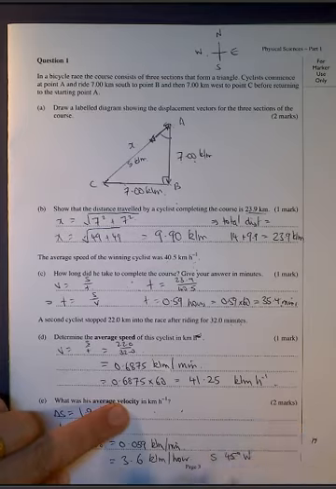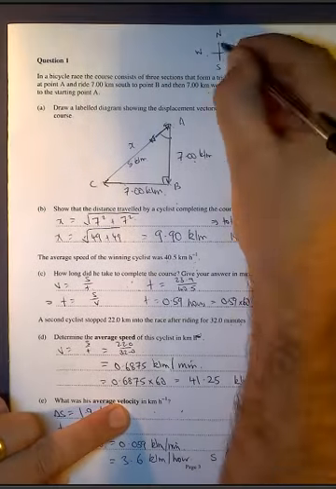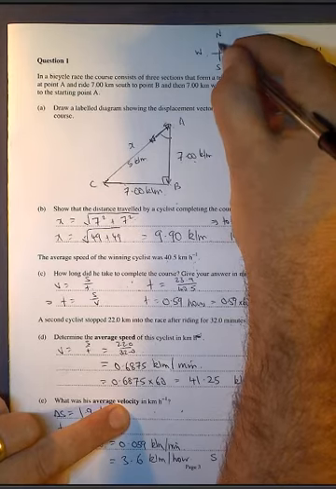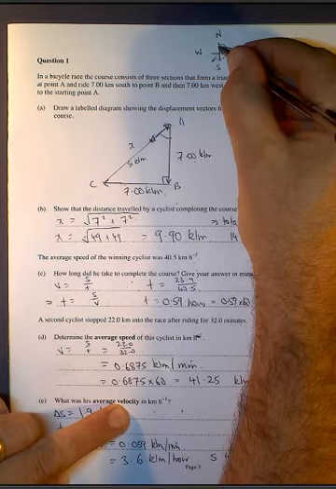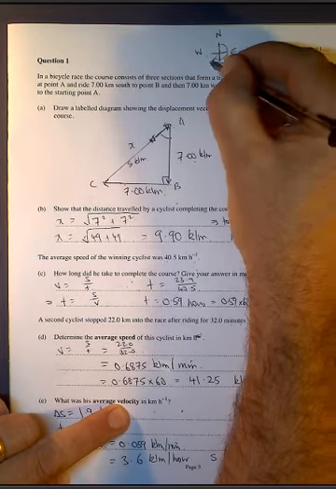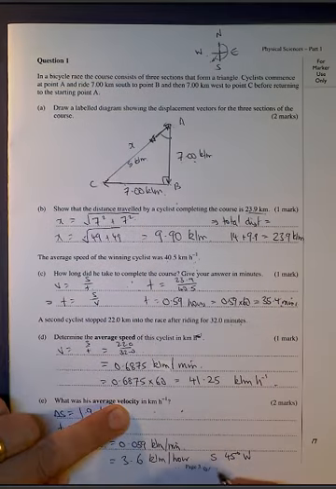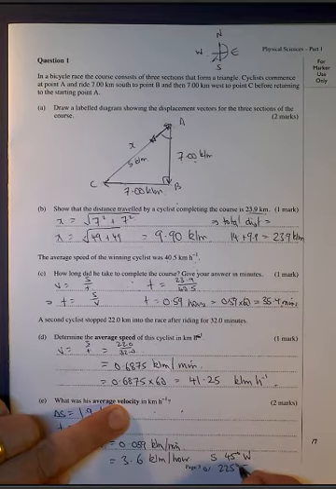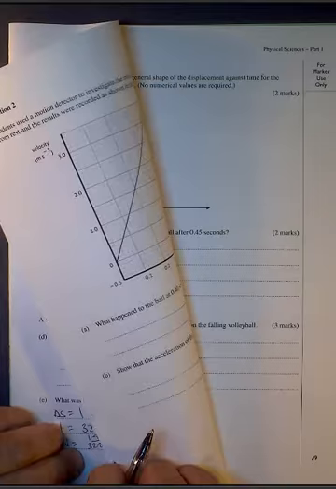You can either do that, or you can start off by pointing north and then swinging around until you're pointing in that direction. So we would have 90, 180 plus another 45, which is 225 degrees. True. And that's the end of question 1.